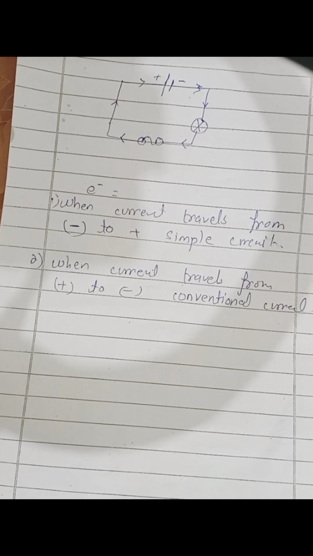Even though it's a bit weird, just remember that this is just for the exam. And you just have to remember that electron current is always traveling from the negative terminal to the positive terminal.